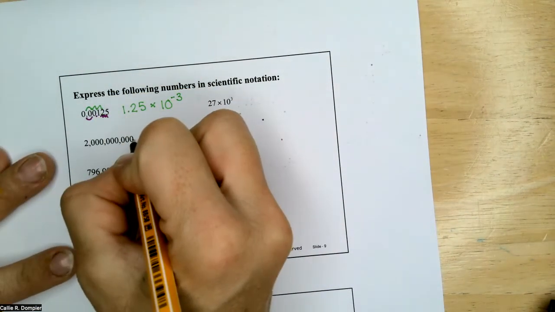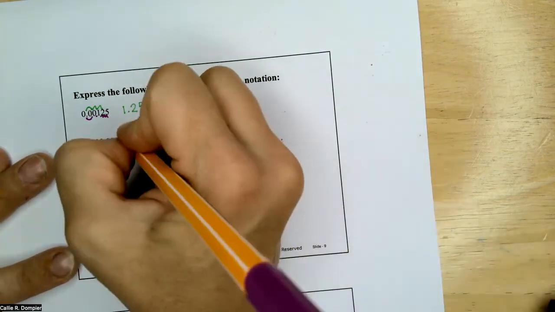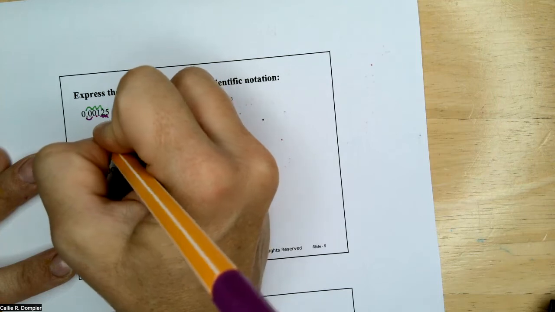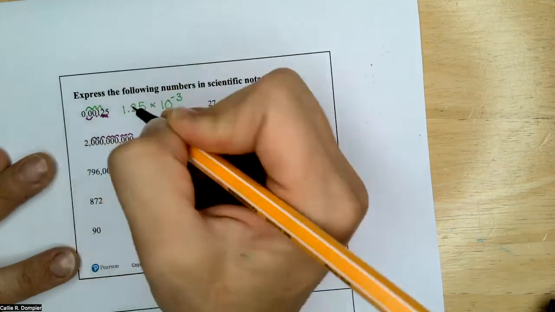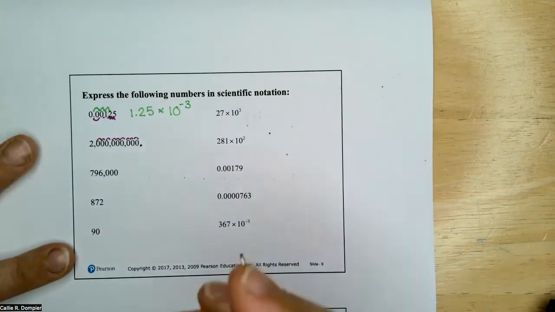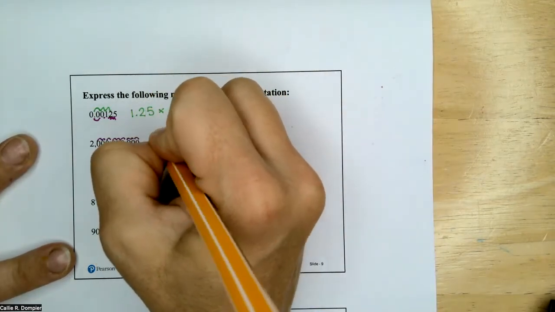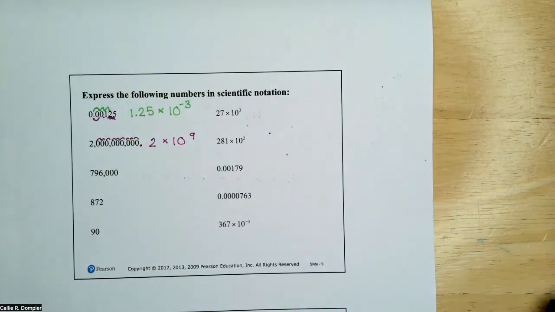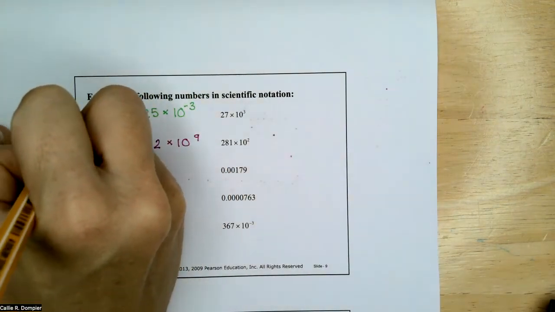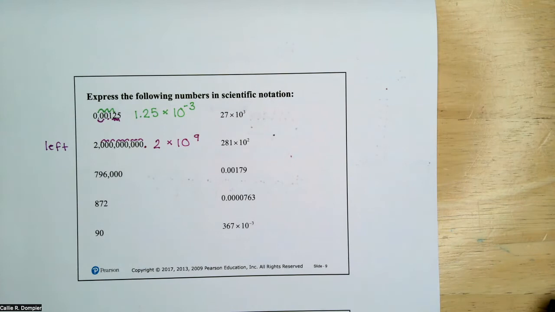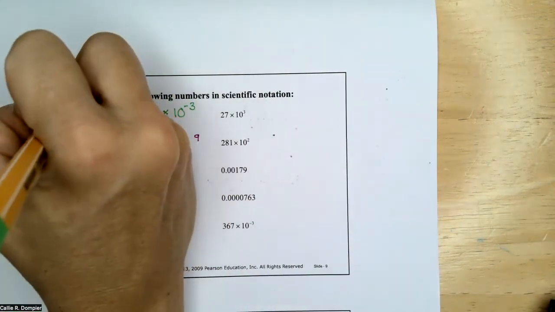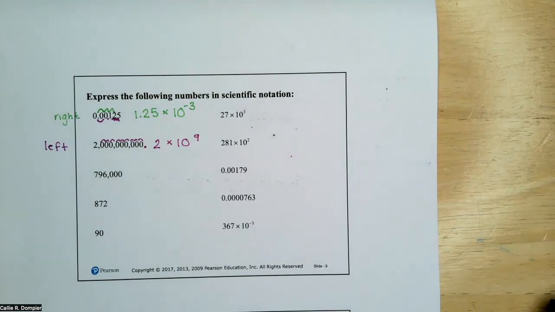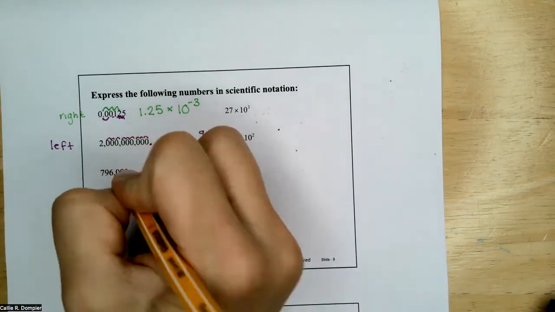Here, how many do I need to move? Here's my decimal point. How many do I need to move? 1, 2, 3, 4, 5, 6, 7, 8, 9. Stop when you get to your first digit. So it's 2 times 10 to the 9th. I moved left, so it's positive. Here we moved right, so it's a negative.